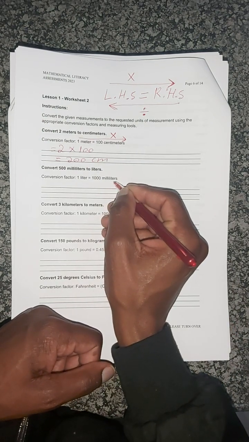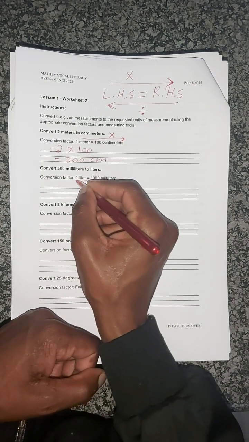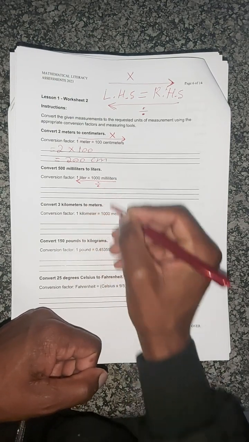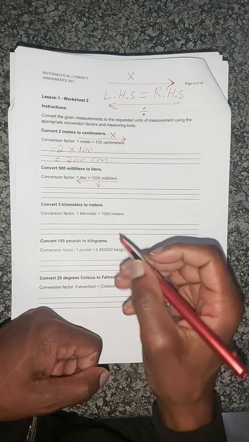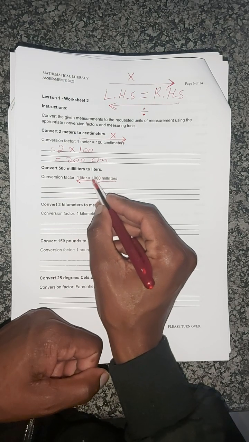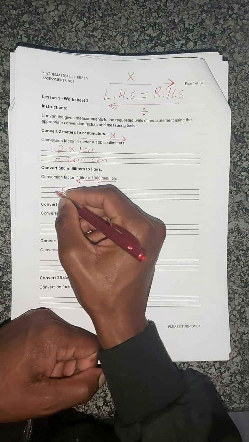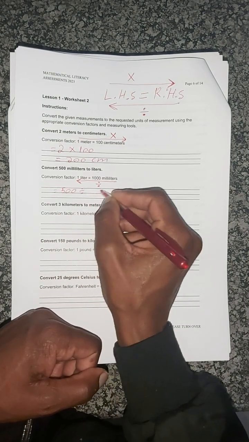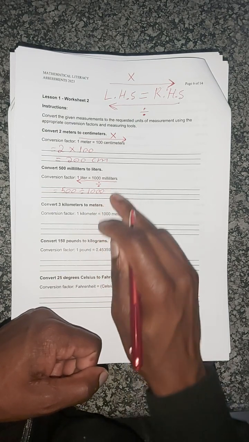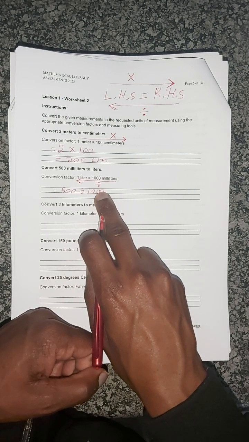So this is what we'll have. If we are moving from this side, milliliters, and we want to get liters, it means we are supposed to divide. You see that? So we are taking this 500 milliliters, dividing it with what? This 1000. So we'll say 500 divided by 1000, and that should give us, let me see, 0.5 liters.